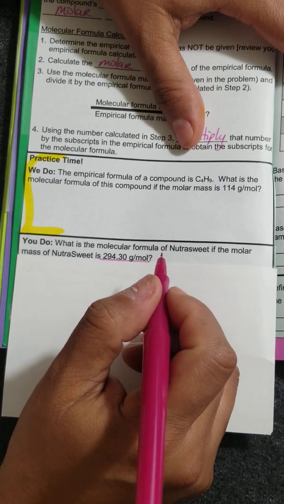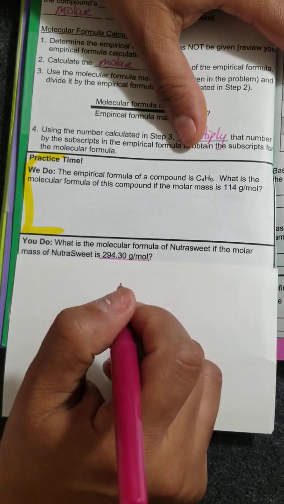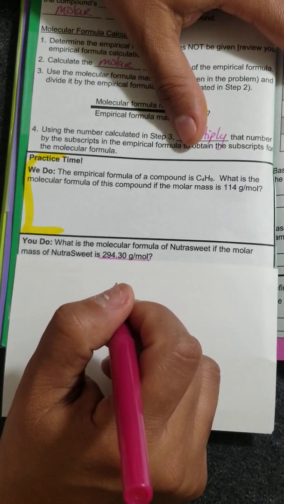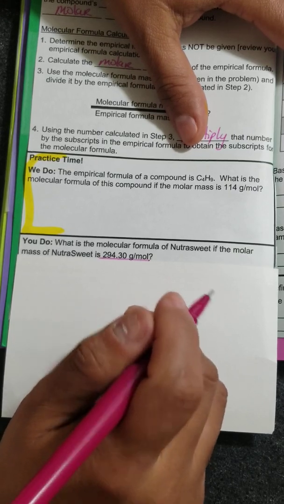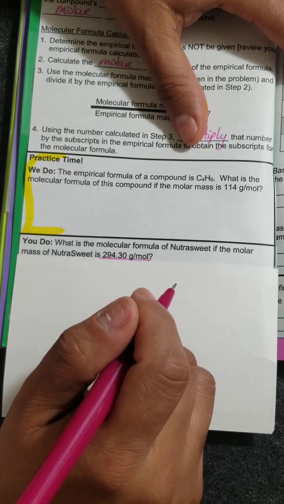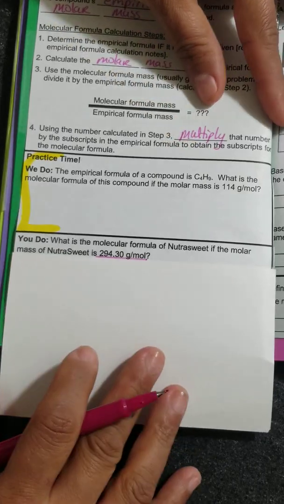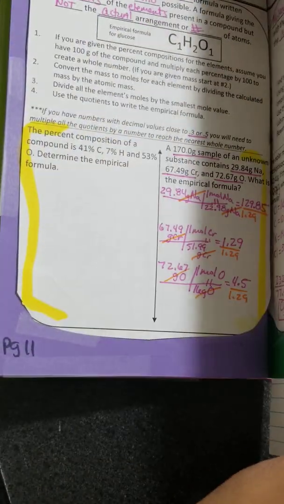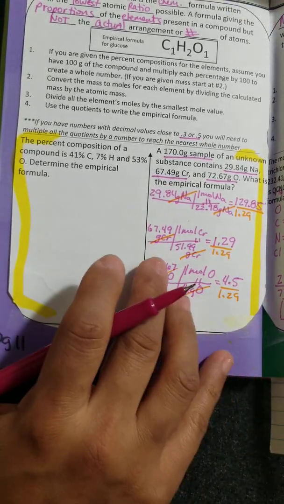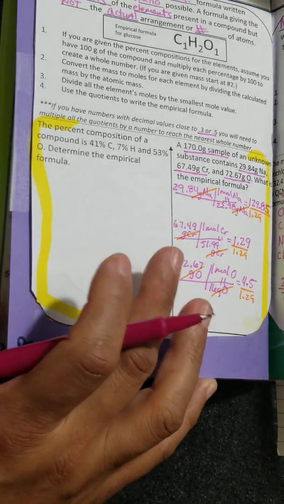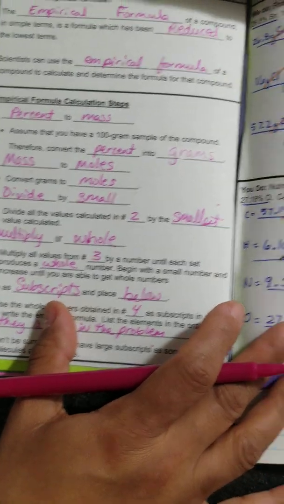First thing is, we need to go back and, do we know the, my mind went blank for a second. Do we know the empirical formula? We actually do. The empirical formula is on the previous page. Where did we find it at? For NutraSweet. Previous page. Here it is.